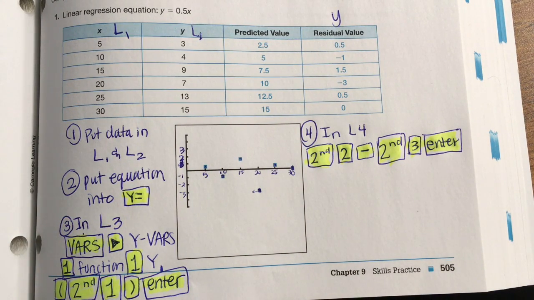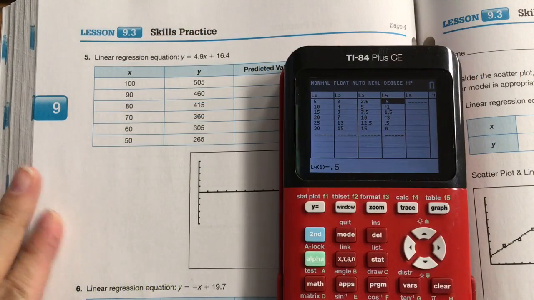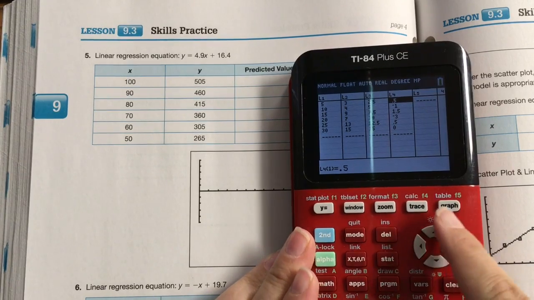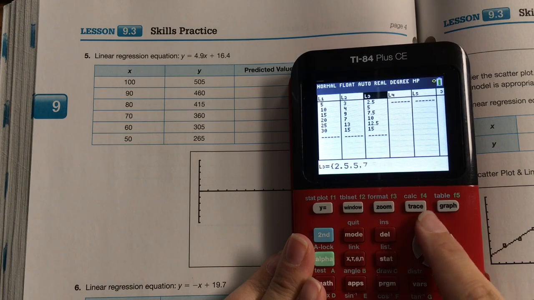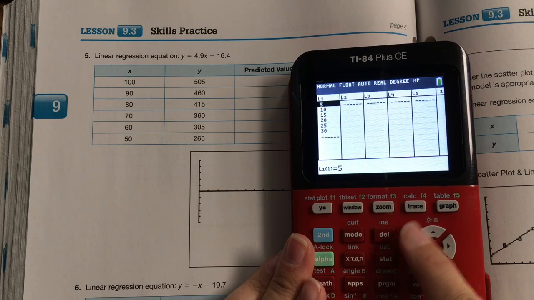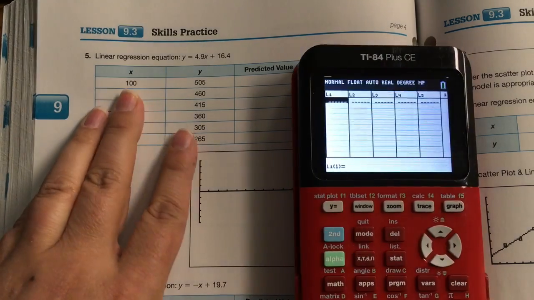I'll do one more problem all the way through, and then you'll have more. Okay, I'm gonna do number 5 on the homework. So first thing I wanna do is I wanna clear out all of my lists. So I go up to the top, push clear, and down, or clear, then enter. Either way, clear, down, clear, down. And then I'm gonna enter my list.